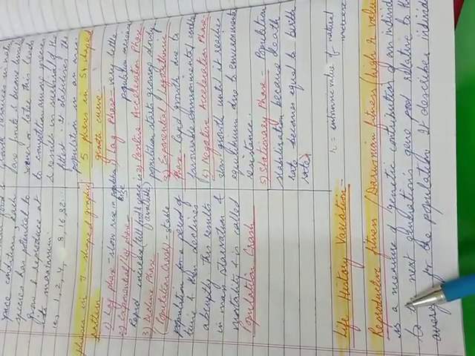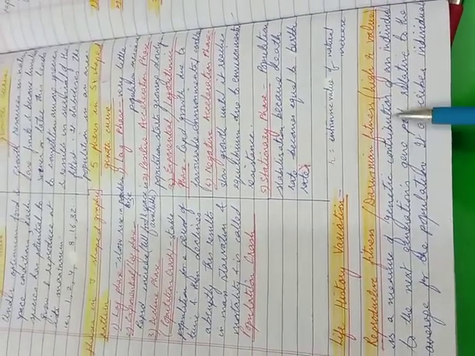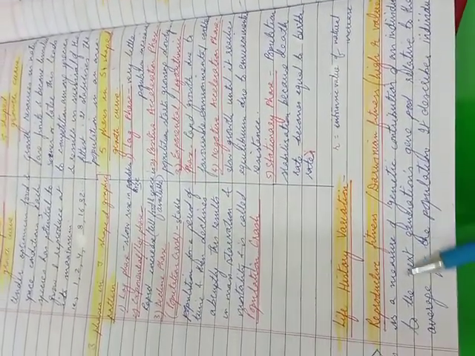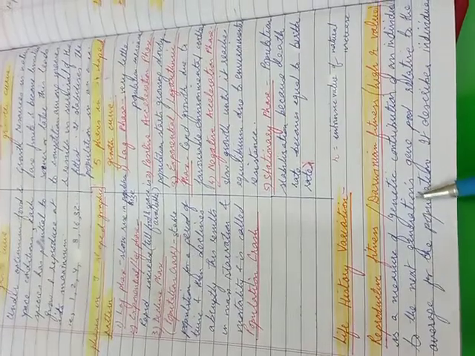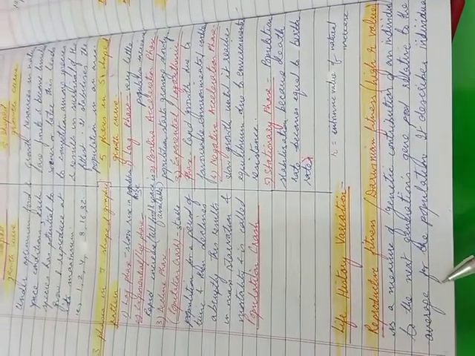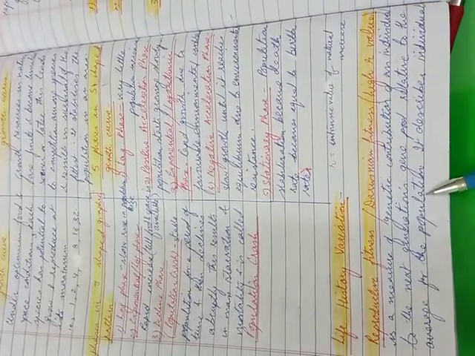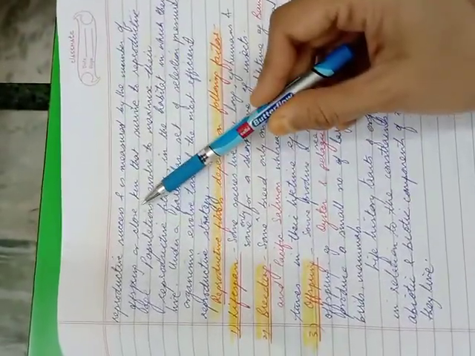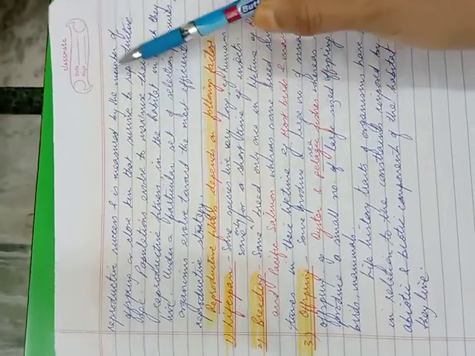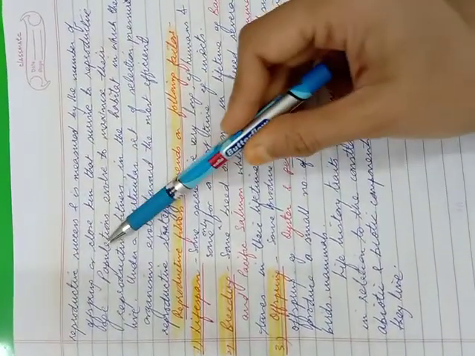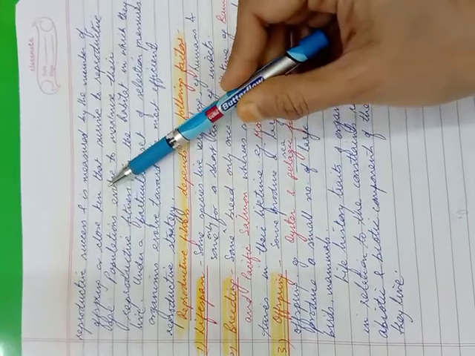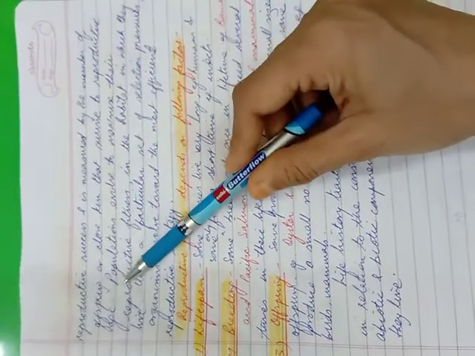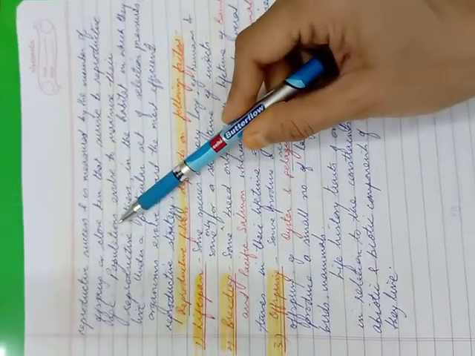Reproductive fitness is a measure of genetic contribution of an individual to the next generation's gene pool relative to the average for the population. It describes the individual reproductive success and it is measured by the number of offspring or close kin that survive to the reproductive age.